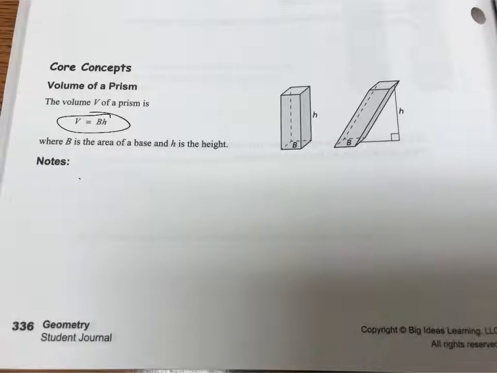So you have a rectangular prism here, and I think most people remember that the volume of a box is equal to the length times the width times the height. All right? Well, the length times the width is the area of that base. That's the area of a rectangle.